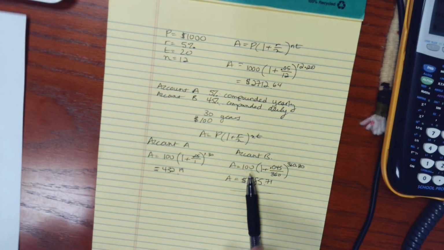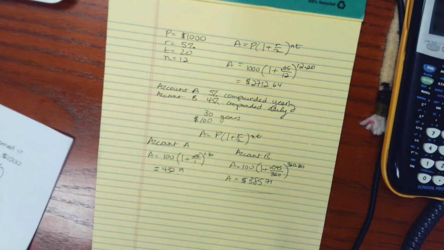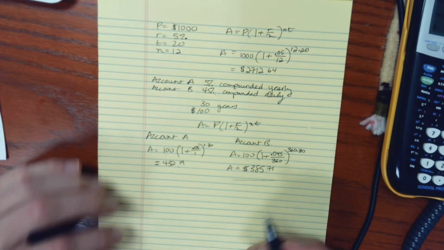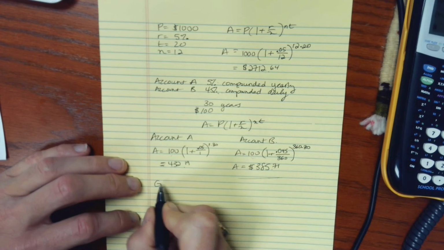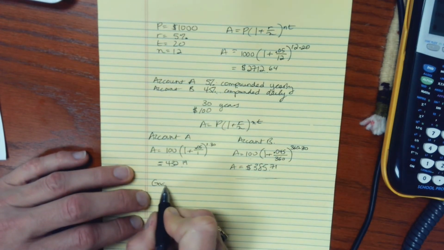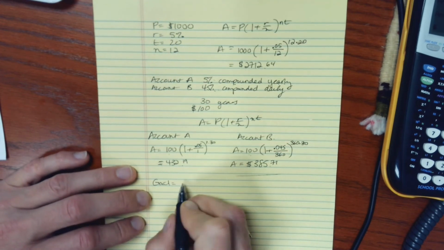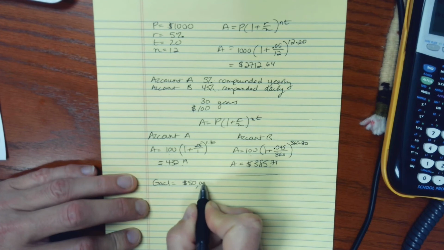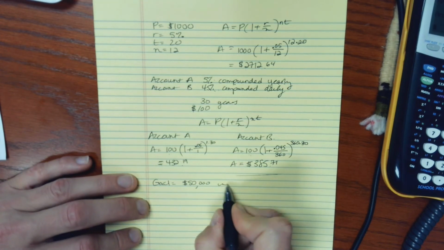Okay, so let's say that we want to think about this in reverse, and we don't necessarily say that we have a certain amount we're going to start out with, but rather we have a goal. So maybe you want to make sure that you have $50,000 in 20 years.